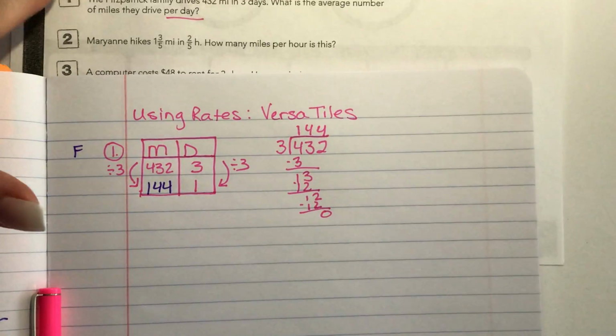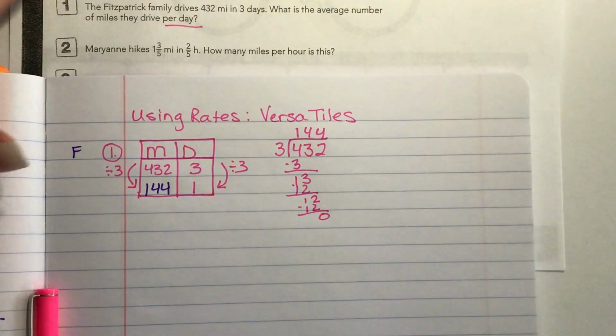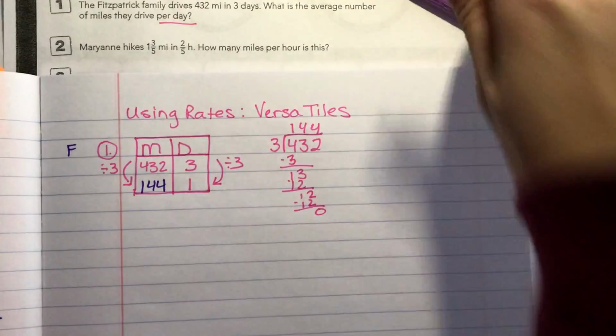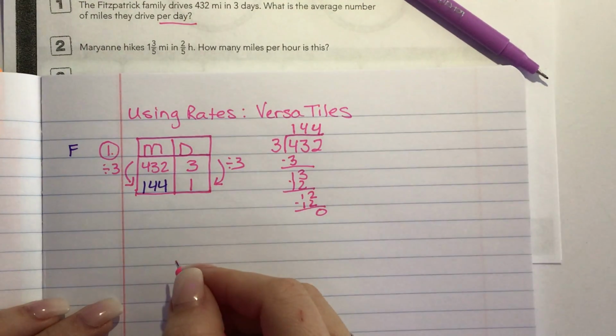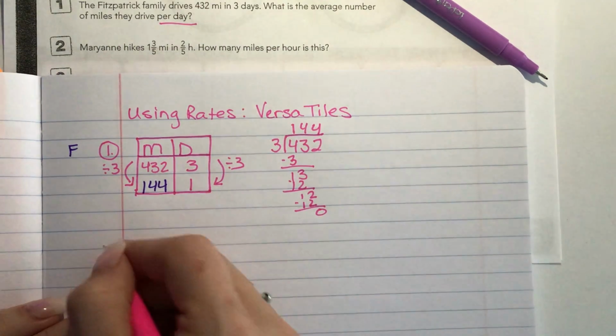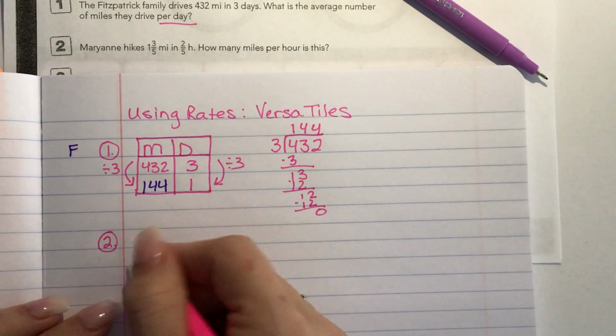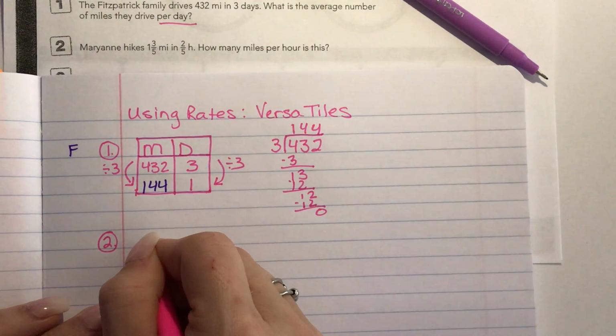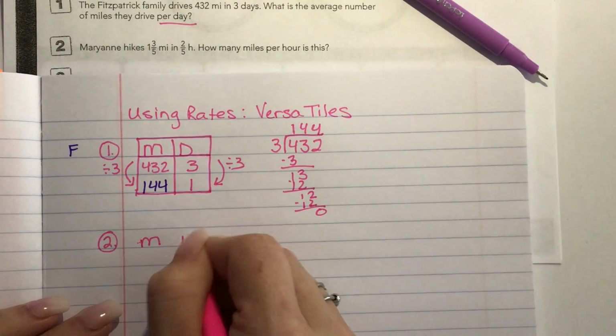All right, number 2, because I want you to have an example of one with the fraction also. Marianne hikes 1 3/5 miles in 2/5 of an hour. How many miles per hour is this? All right, so we've got miles and we have hours.